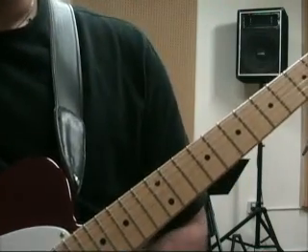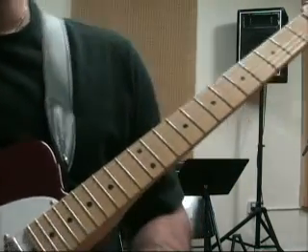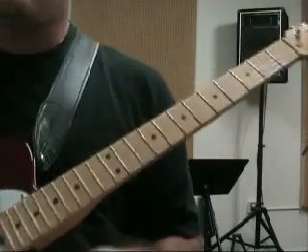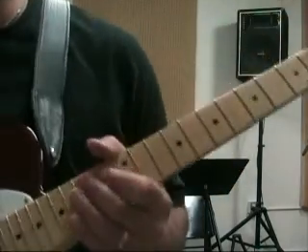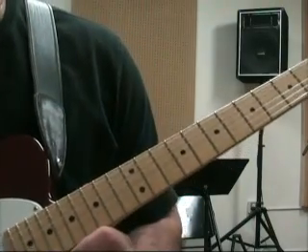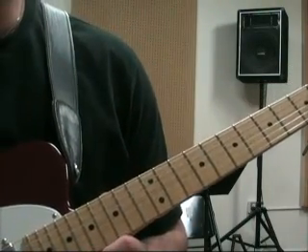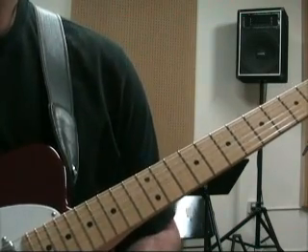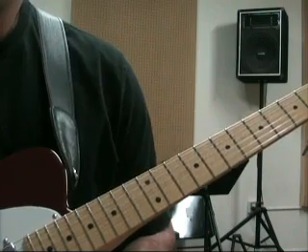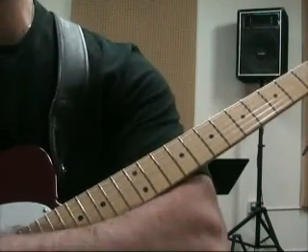Now, that's basically just the order of the modes and where their whole steps and half steps are. That's really not any information at all, as much as I just talked. Each one of those modes gives us a sound, and we're going to have a series of lessons where we're going to explore each of those sounds and actually get what each of those modes is supposed to do.